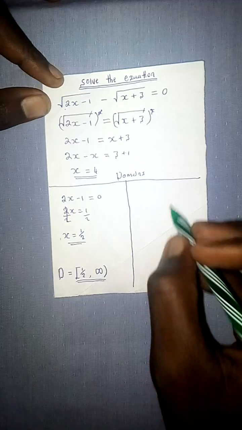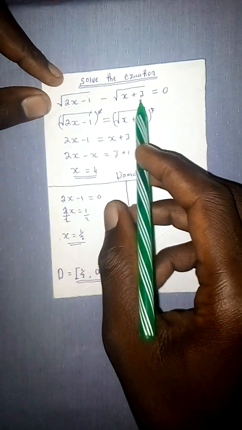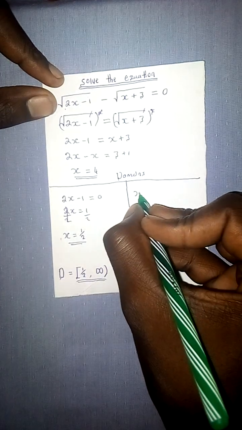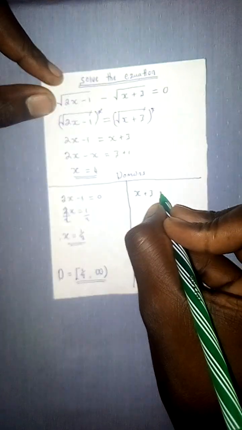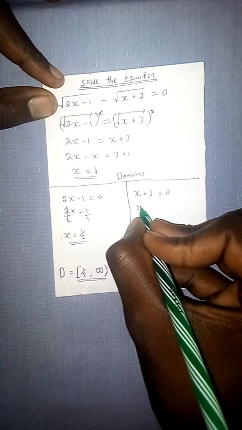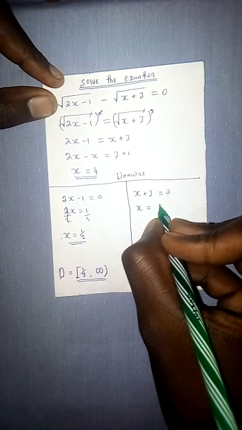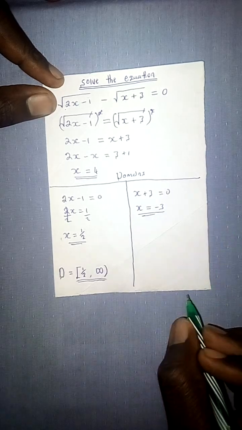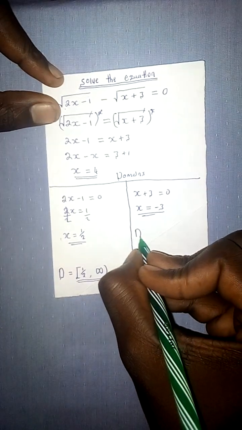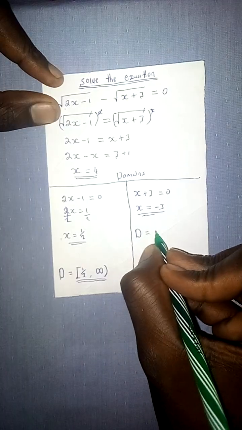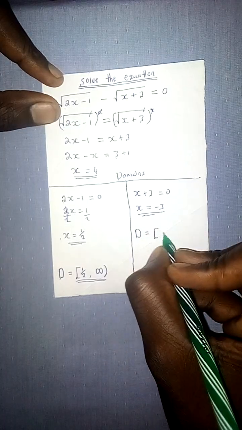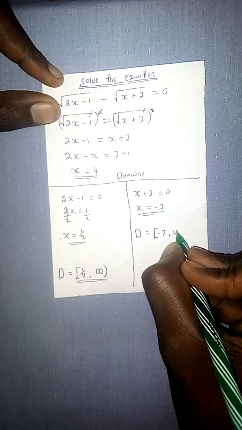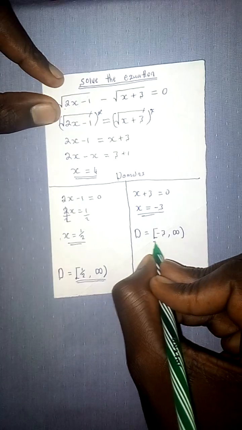Well, what about this part? For this part, we do the same. We get x plus 3 equated to 0. Therefore, our x will be equal to negative 3. What is our domain in this case? Well, our domain in this case will start with negative 3 all the way up to positive infinity.